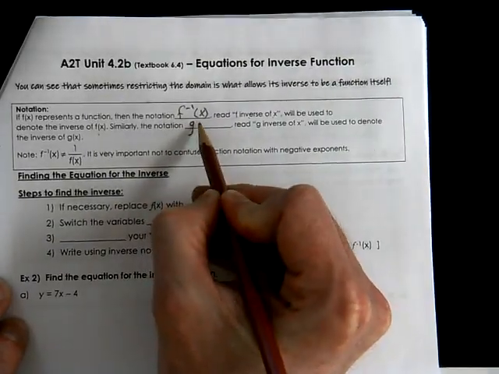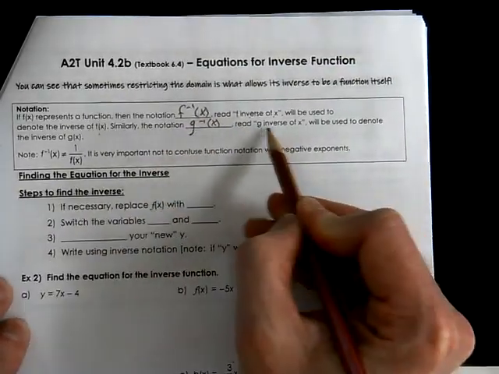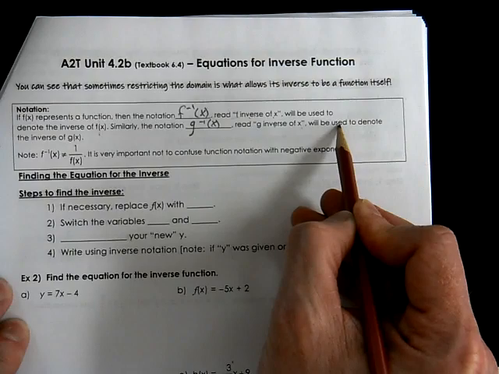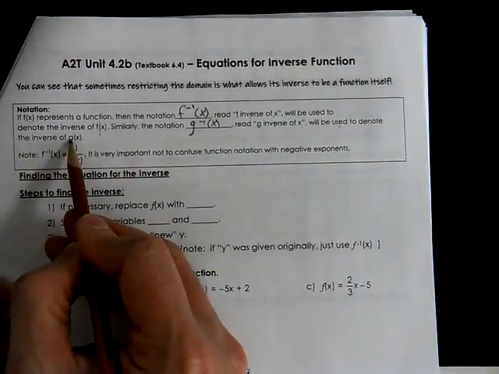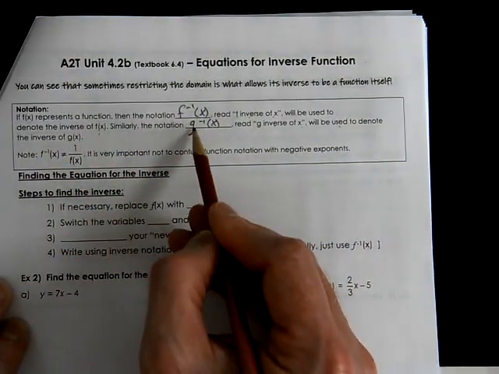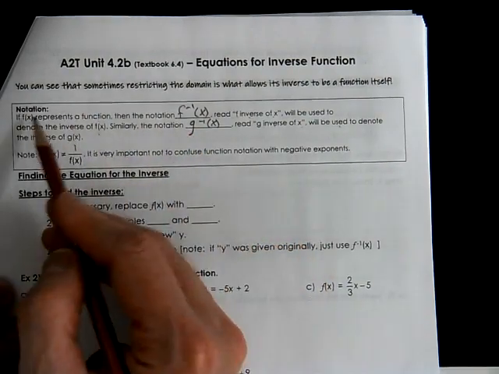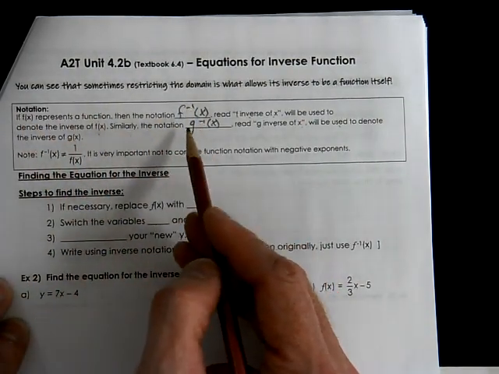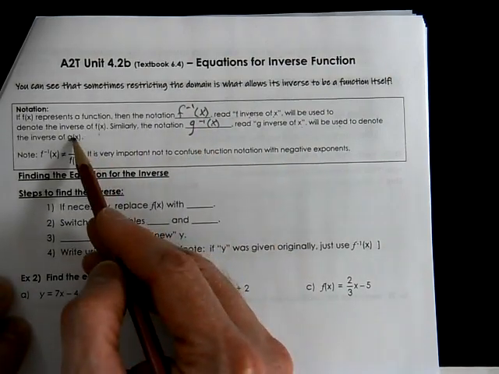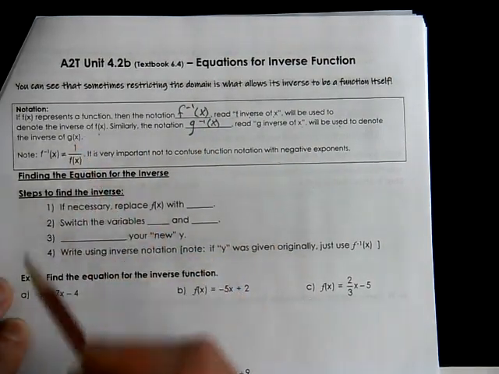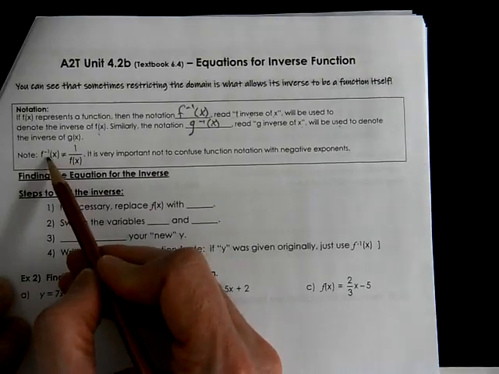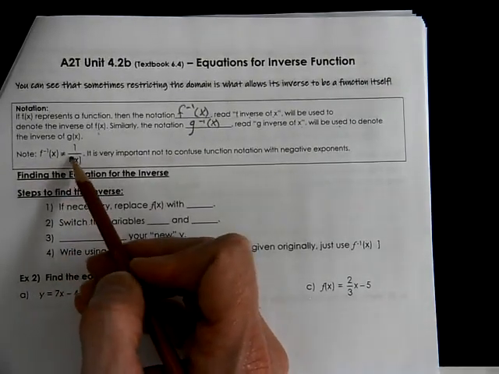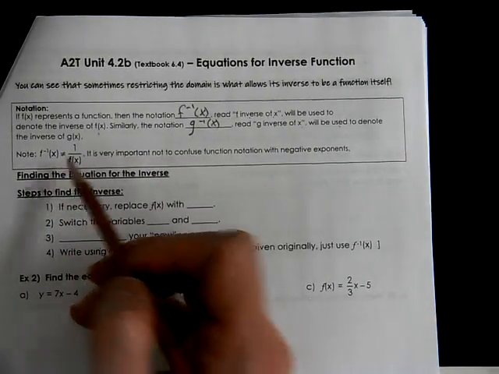Similarly, g inverse of x will be used to denote the inverse of g of x. So your function's name has to match the correct letter. For f, we're going to use f inverse, and if we're using g inverse, then that'll be working with the g function. The -1 does not mean we have a fraction with a function in the denominator.